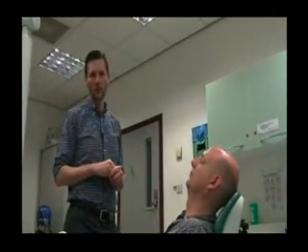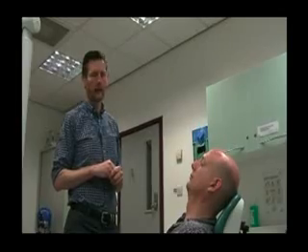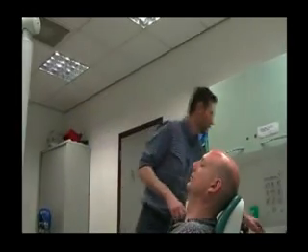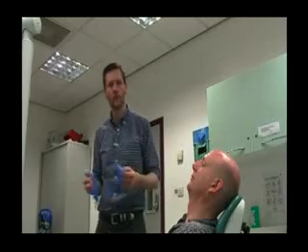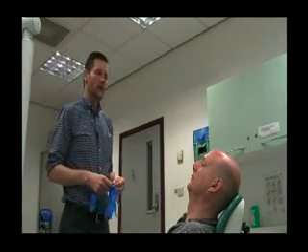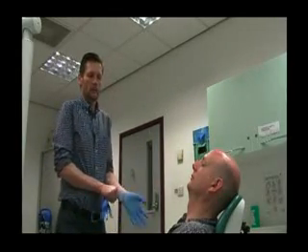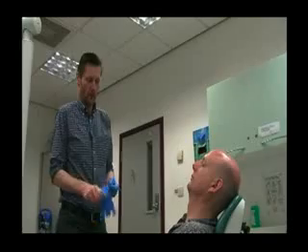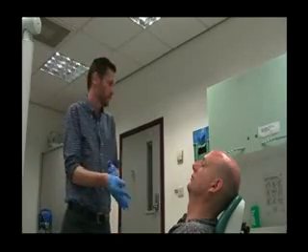What I'm going to do is take a few shots of Ben's teeth. These are the standard pictures that we would use for dentistry. First thing that we need to do is to put on a clean pair of gloves. And then we're going to use a cheek retractor so that we can actually see the teeth.